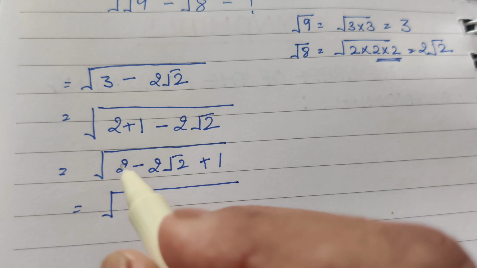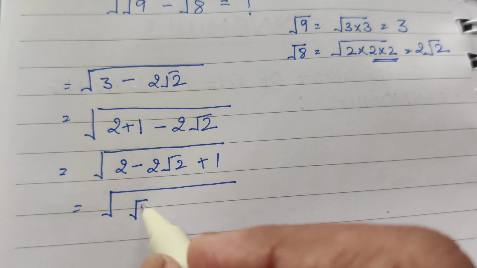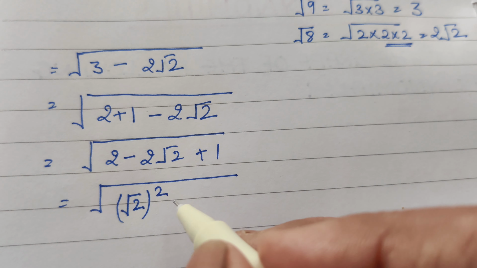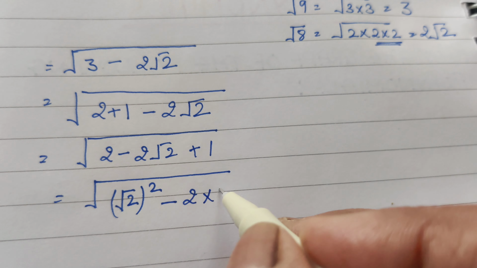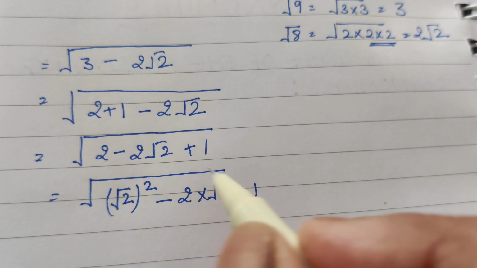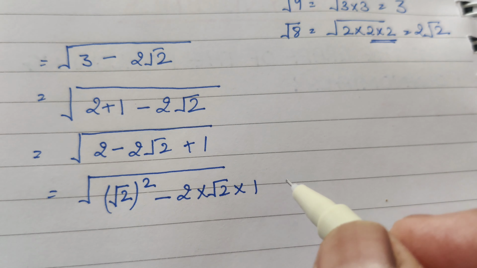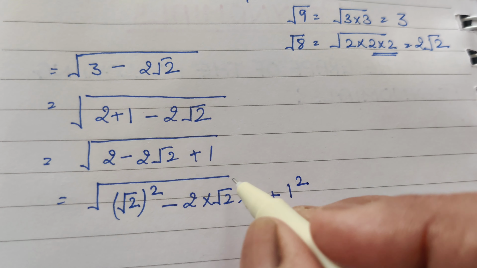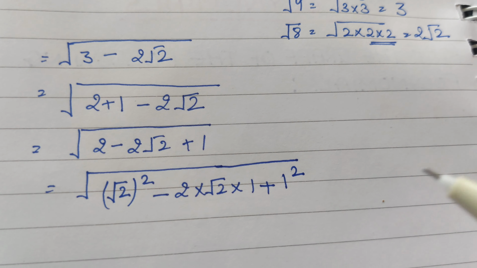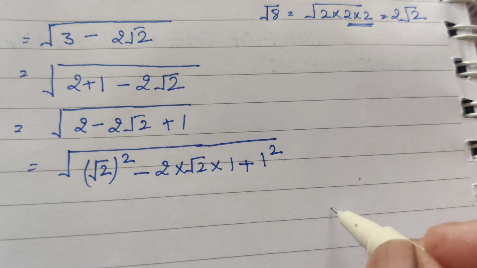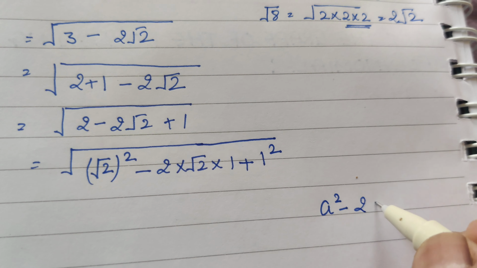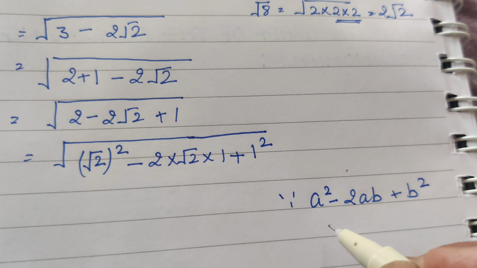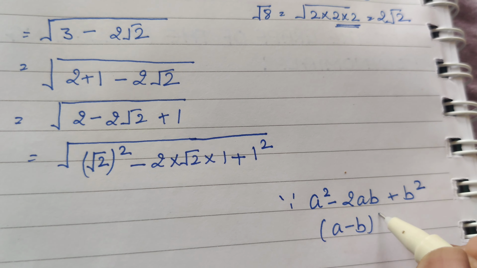Next, 2 equal to the square of root 2. Okay, root 2 square, minus 2 into root 2 into 1, and plus 1 can be written as the square of 1. Okay, now use the identity a square minus 2ab plus b square, that is equal to a minus b whole square.